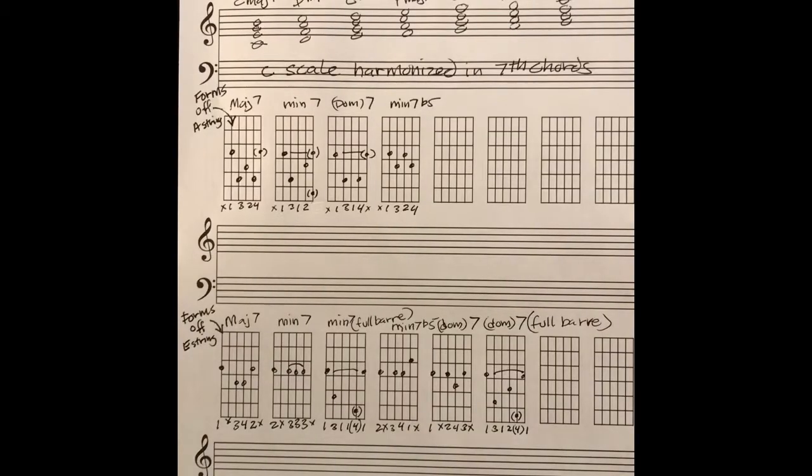Seven tonal centers. Let's just take a minute to review here what we've been talking about. I've laid out the C major scale there and then stacked thirds over each scale degree, creating this pattern of C major 7, D minor 7, E minor 7, F major 7, G7, A minor 7, B minor 7 flat 5, and then up to the C major 7 again at the octave.